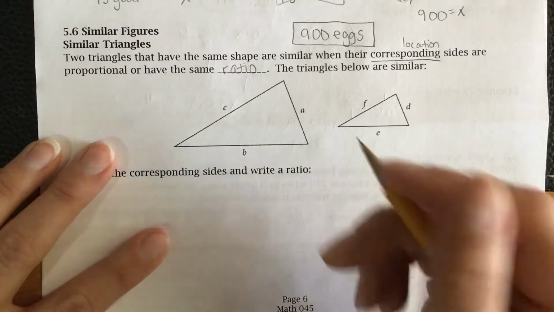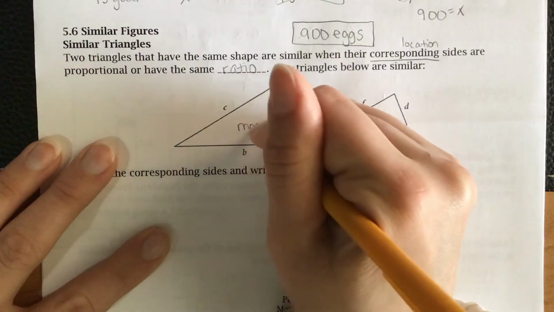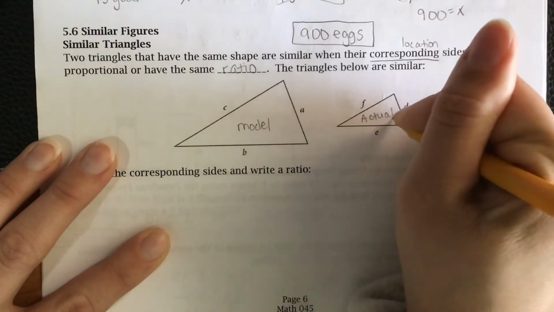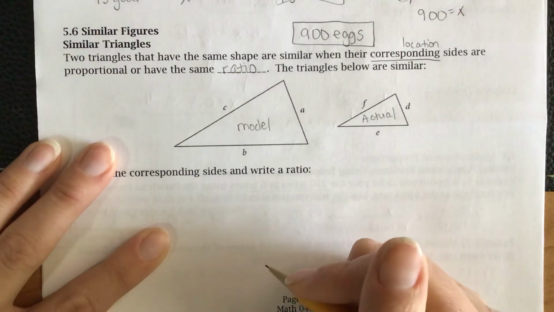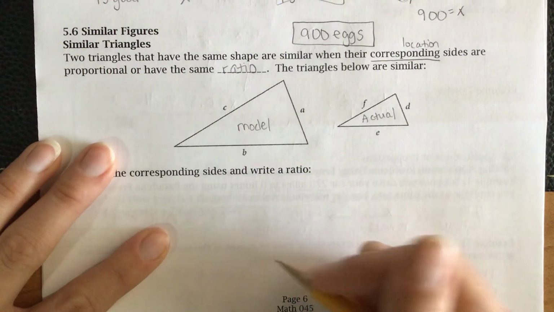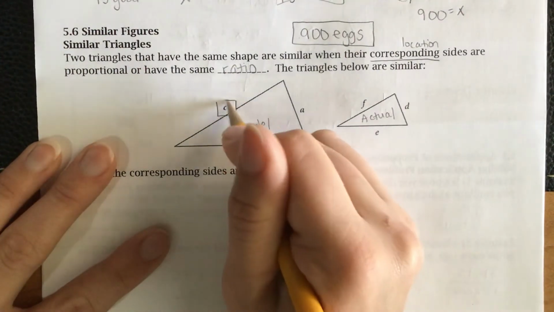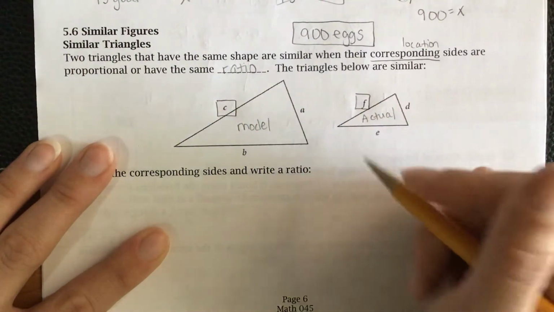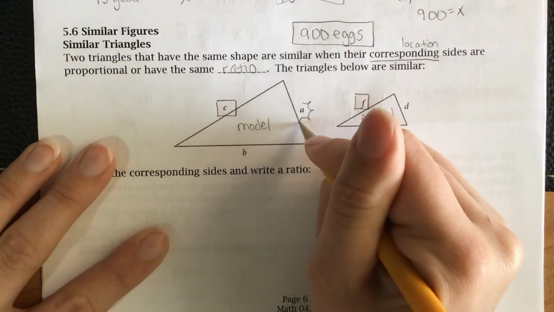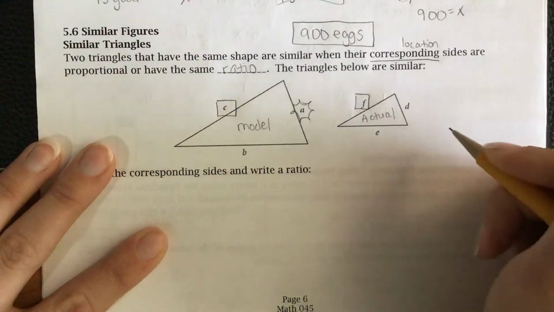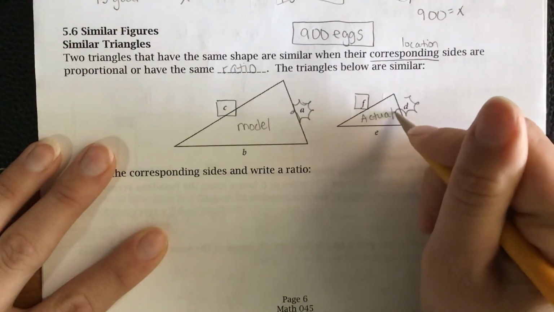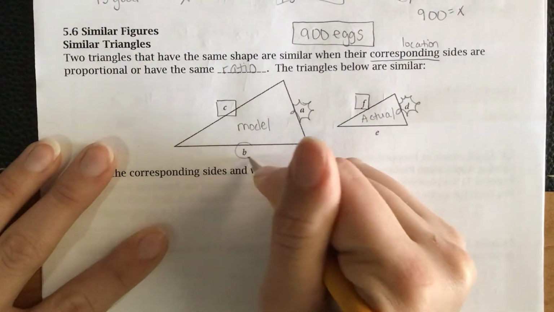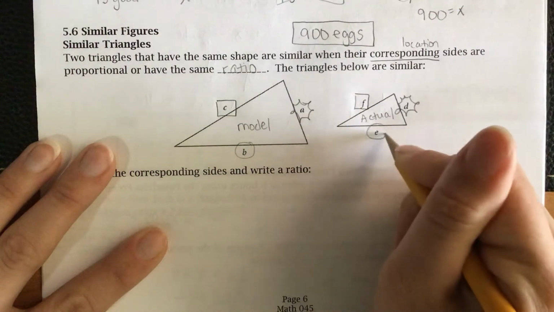I like to think about it as one is going to be your model and the other one is your actual in real life. So we would say that C is corresponding to F. We would say A is corresponding to D. We would say B is corresponding to E.